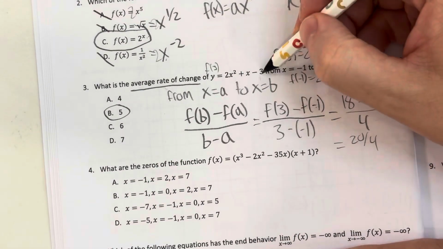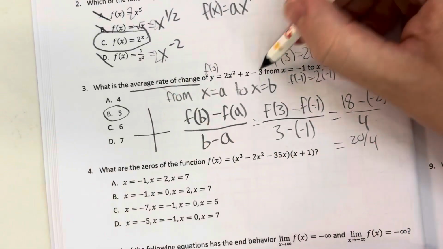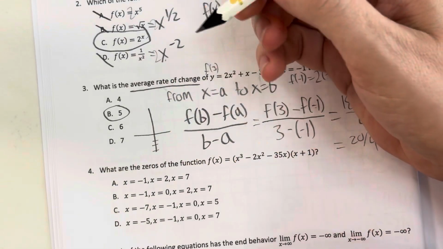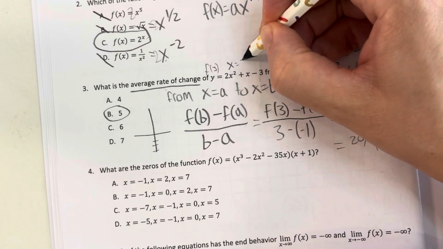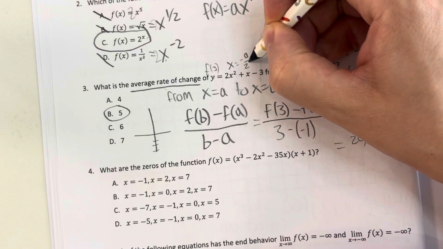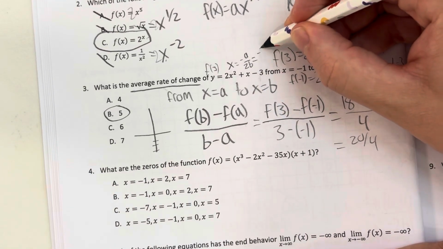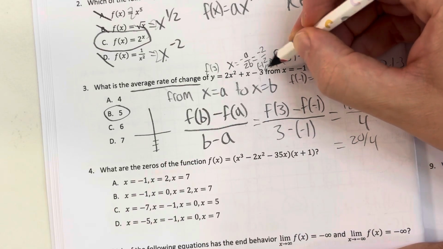And if we think about what's happening here, this is going to be some kind of a parabola with a vertex at -b over 2a. So it's going to be at -2 over 2. It's going to have a vertex at (-1, -3).